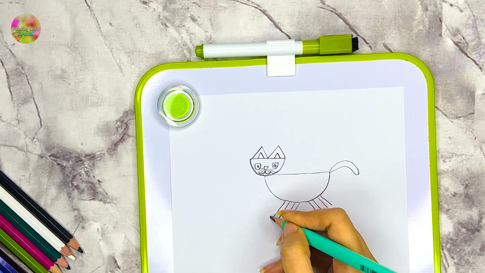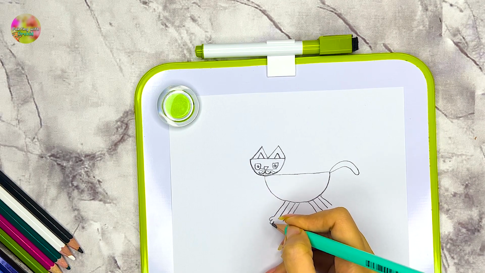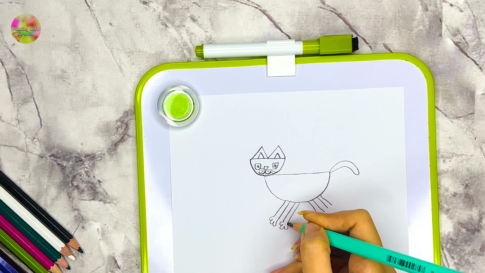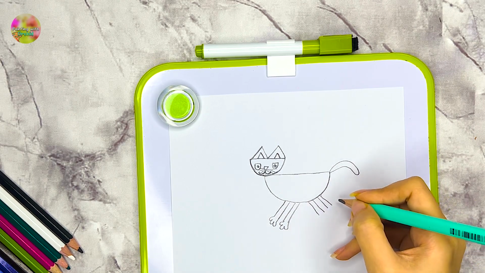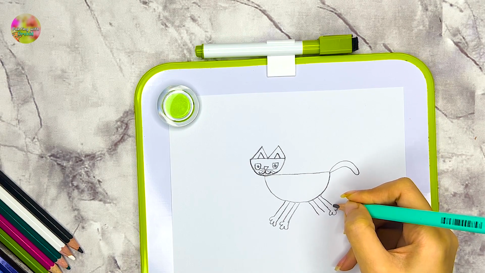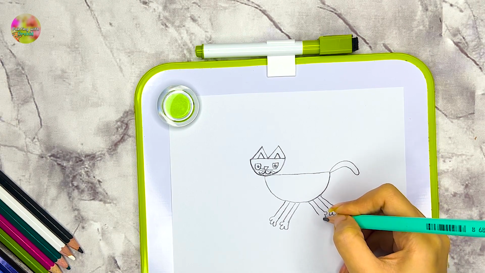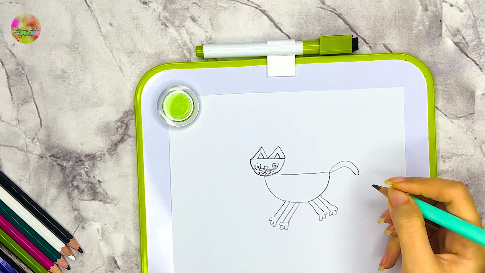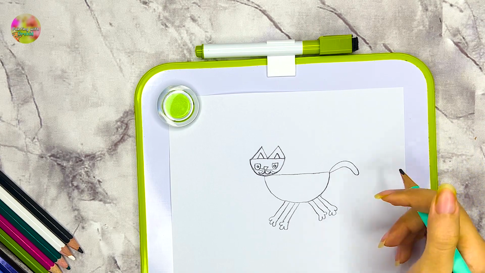And I draw a paw. Two, three. One, two, three. Like this. That's it. Now let's get painting.